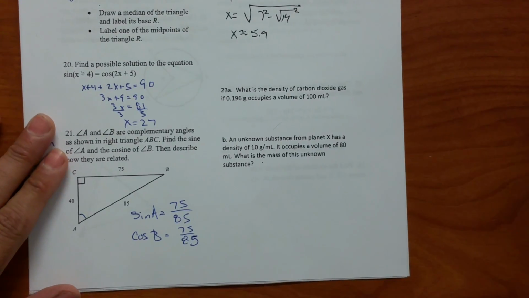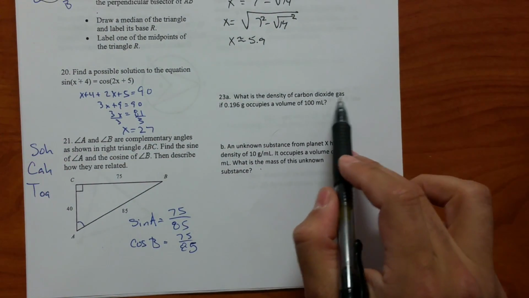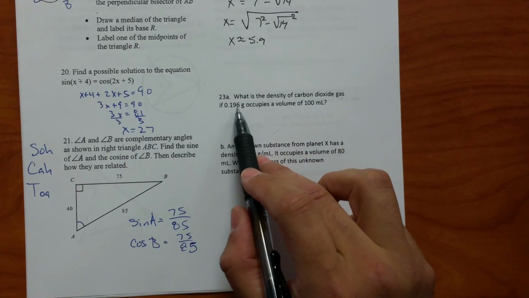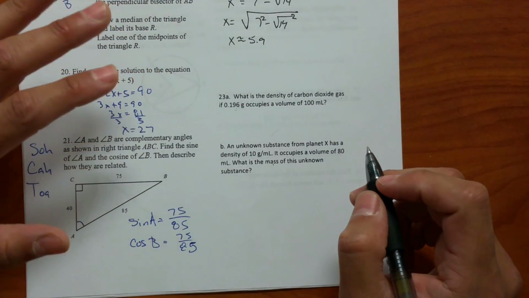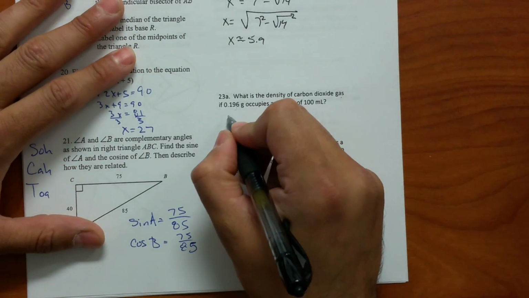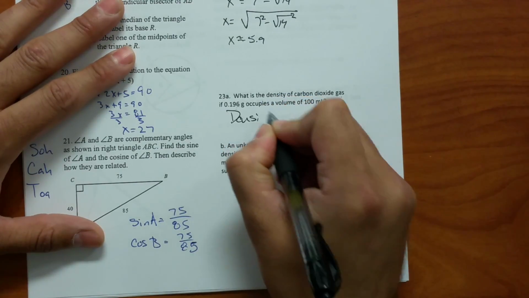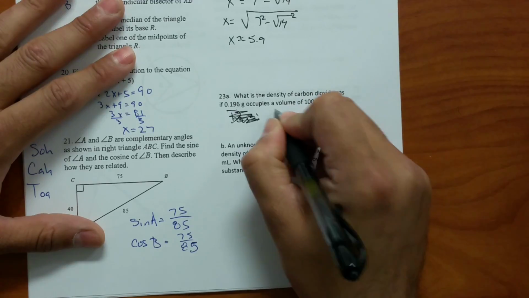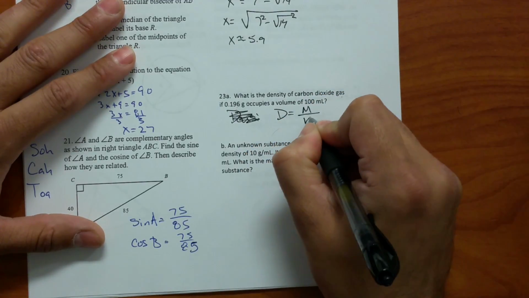Okay, number 23A. What is the density of carbon dioxide gas if this many grams occupies a volume? So density is actually pretty easy. Let me just abbreviate. Density is equal to mass divided by volume.